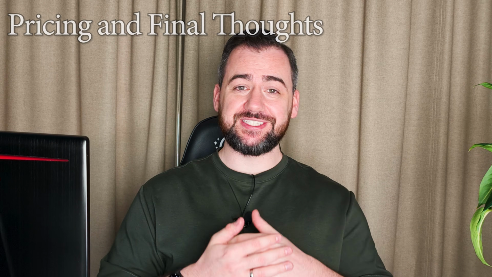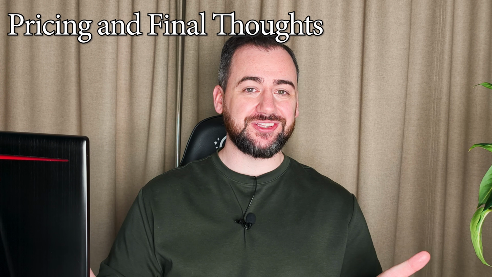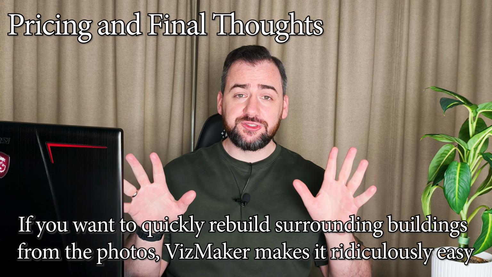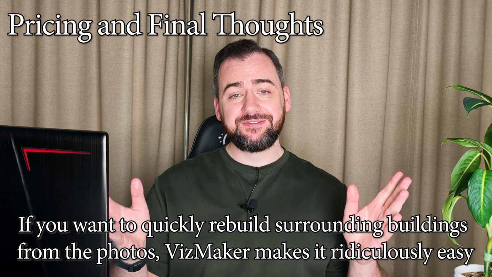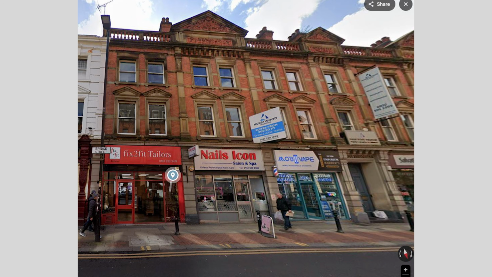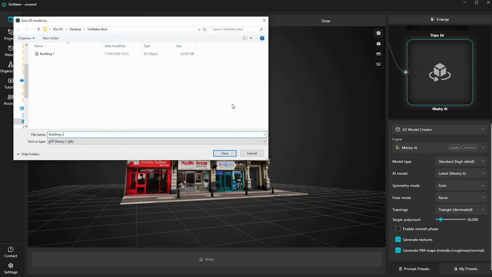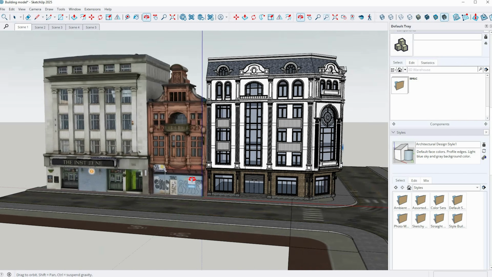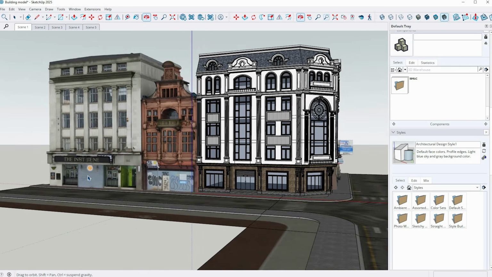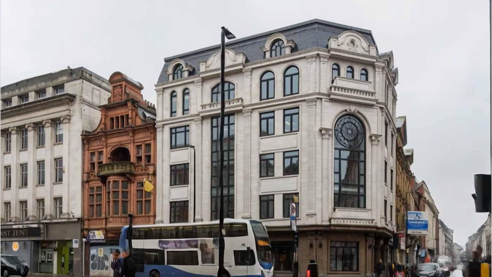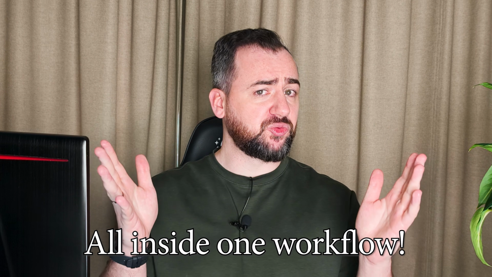So after testing VizMaker for architectural context, what do I actually think? If you want to quickly rebuild the surrounding buildings from photographs, VizMaker makes it ridiculously easy. You can take a street photo in Manchester, generate quick contextual 3D models, export them as GLB or OBJ files, drop them into SketchUp and 3ds Max, place your proposal inside, generate exterior visuals using presets, and then turn those visuals into animations, all inside one workflow.